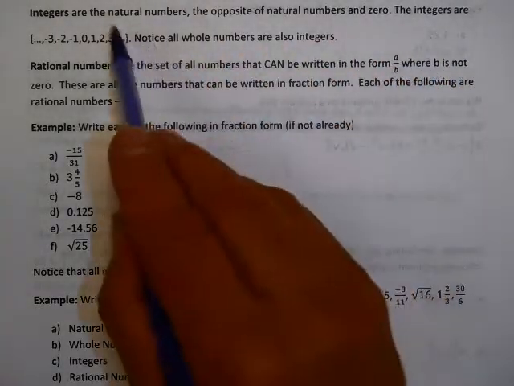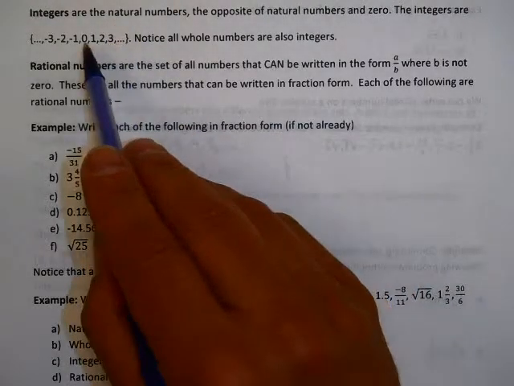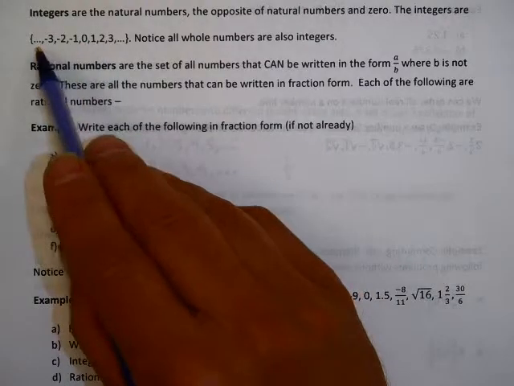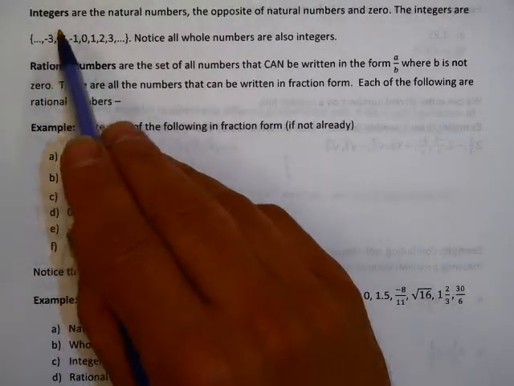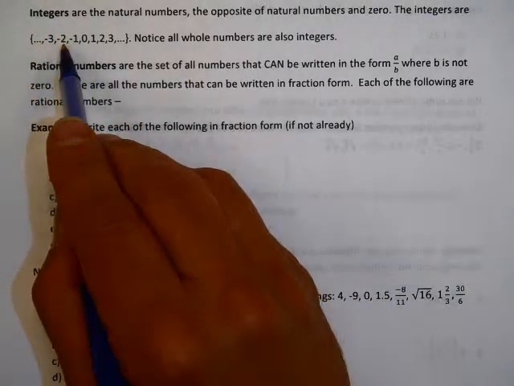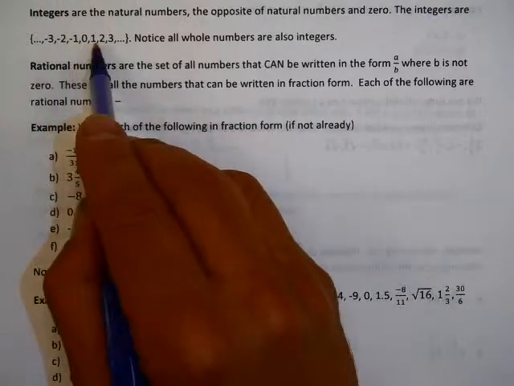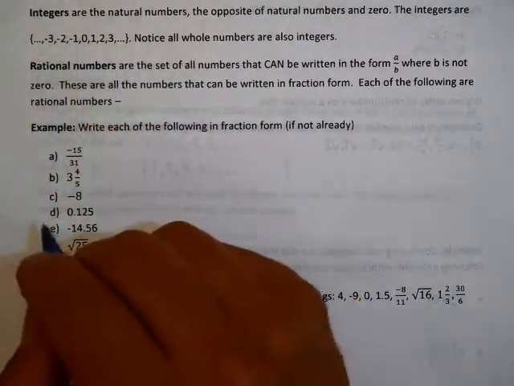The set of all the natural numbers, the positive numbers, whole numbers, and 0, and the negative numbers are called the integers. And we write this down this way. Dot, dot, dot, negative 3, negative 2, negative 1, 0, 1, 2, 3, dot, dot, dot, with set braces around them.